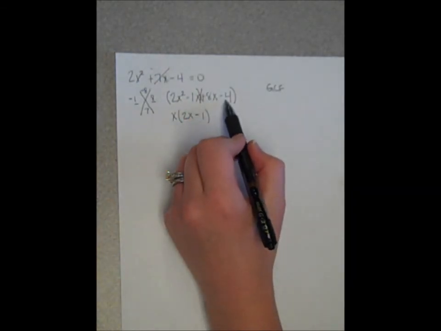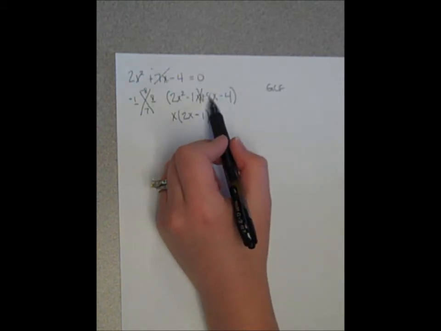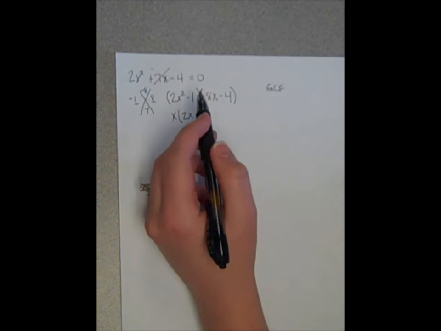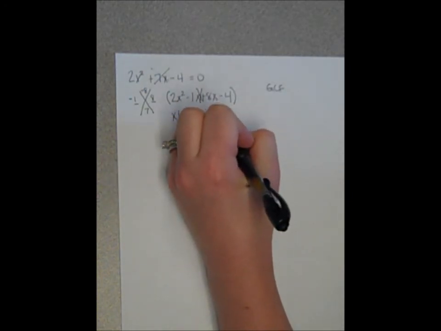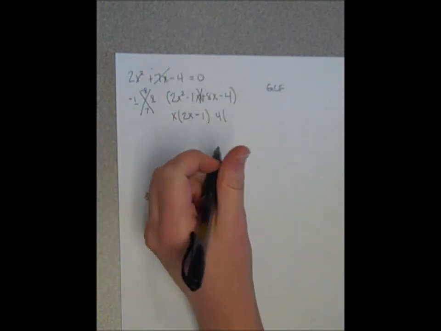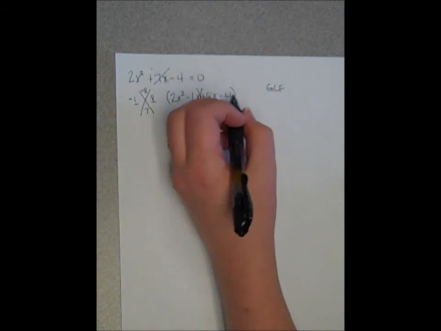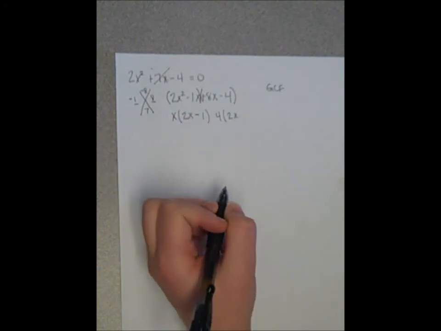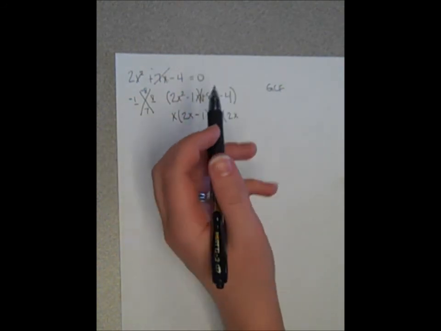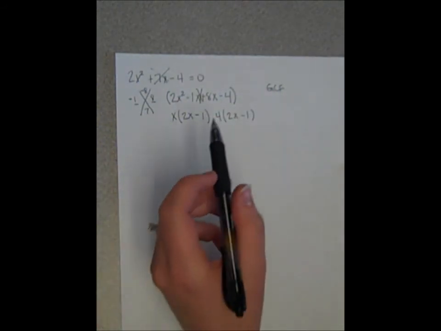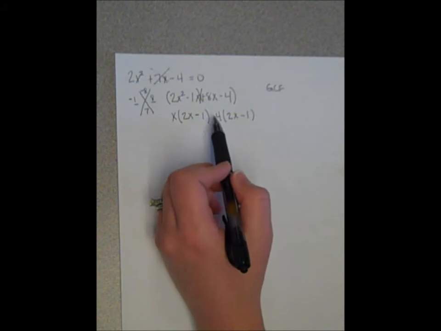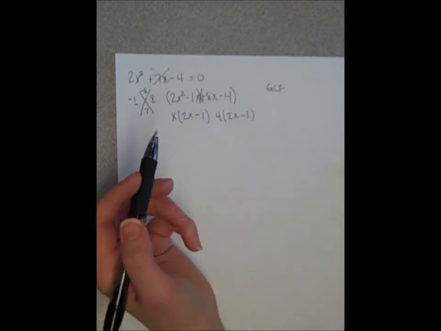Okay, in this term, it's not going to have an x, it's just going to be a number of some kind. Maybe it's just 1, maybe it's 2, 4, who knows. When you look at this, 8 and 4, what they have in common is they both are multiples of 4. So I'm going to go ahead and take a 4 all the way out. If I take out a 4 out of 8x, I have a 2 and an x left. If I take out a 4 out of negative 4, I have a negative 1 left. And again, you can distribute to check on it. 4 times 2x is 8x. 4 times negative 1 is negative 4.